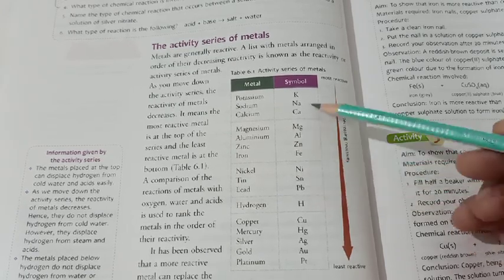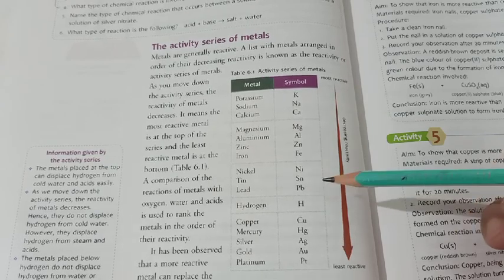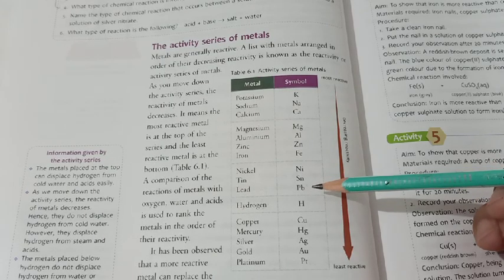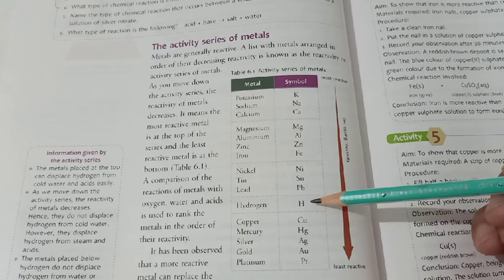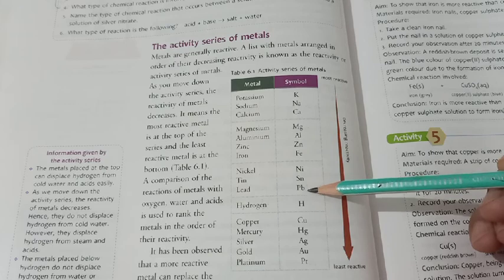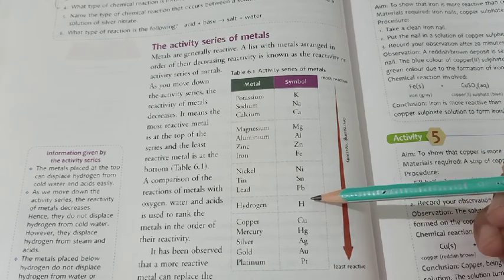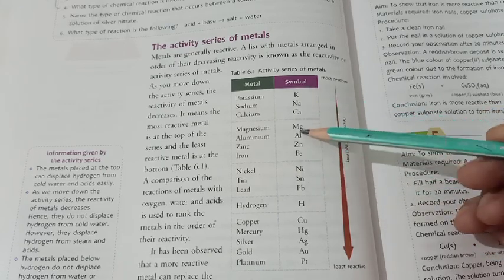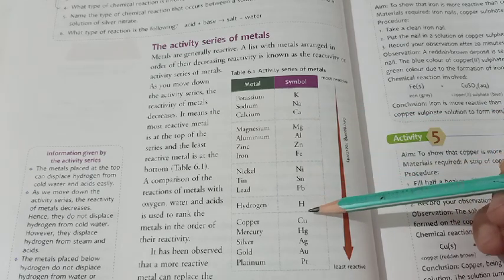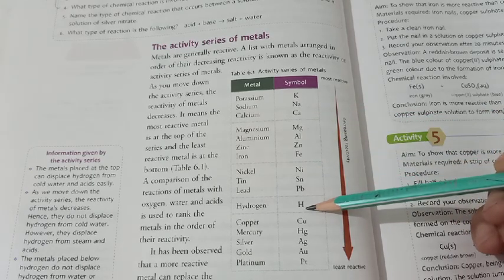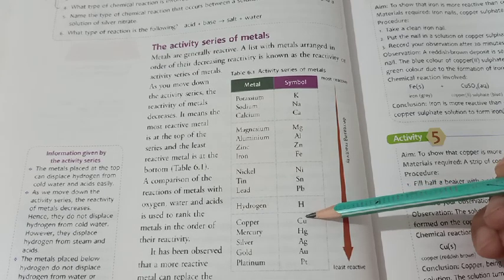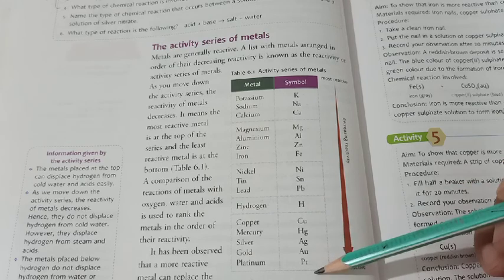So when these metals are treated with acids, which are substances that contain replaceable hydrogen atoms, they will all produce hydrogen gas. So all the metals which are above hydrogen in the activity series will always produce hydrogen gas when treated with acids.